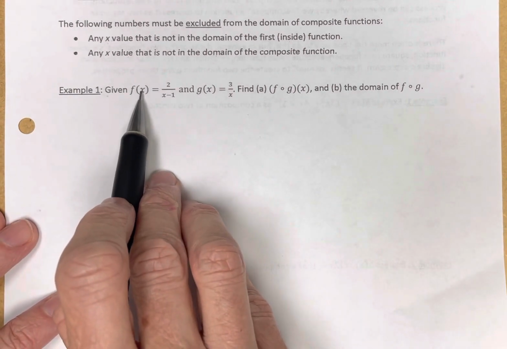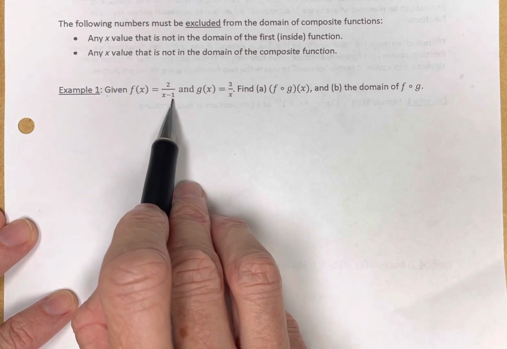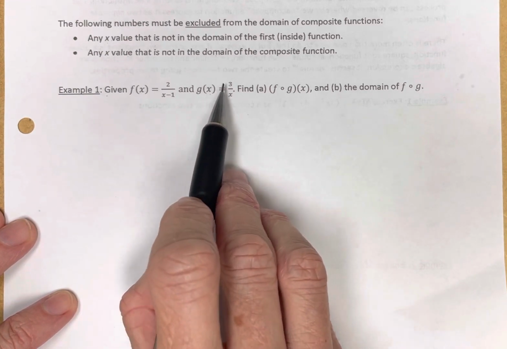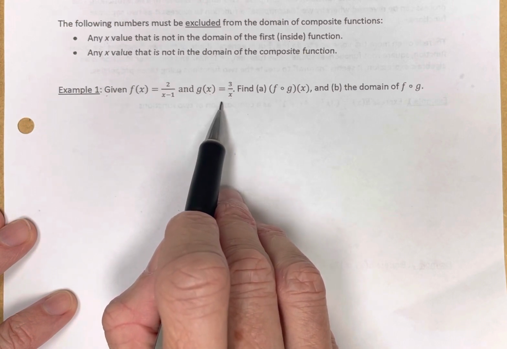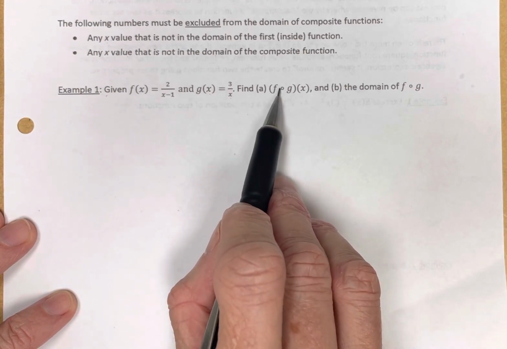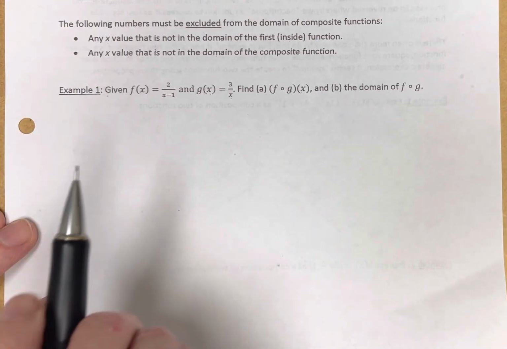We're given f of x is 2 divided by x minus 1. Uh-oh, I'm thinking fraction, problem here. And g of x is 3 over x. Again, I'm thinking fraction. You've got to be aware of what's going on. Find f of g of x, and find the domain of f of g.